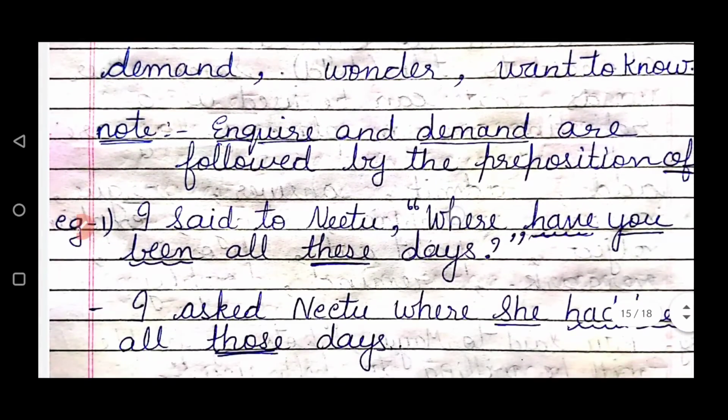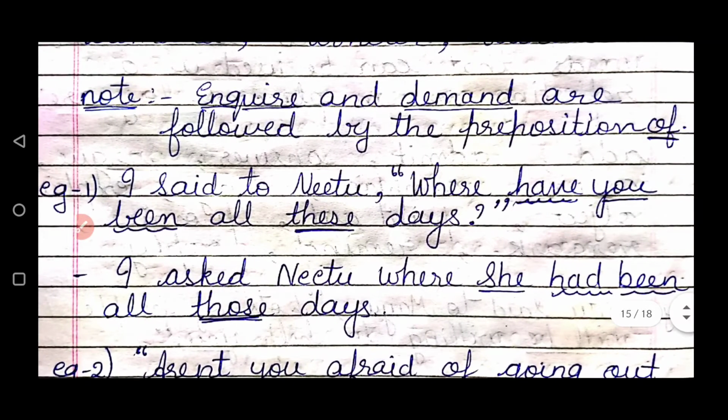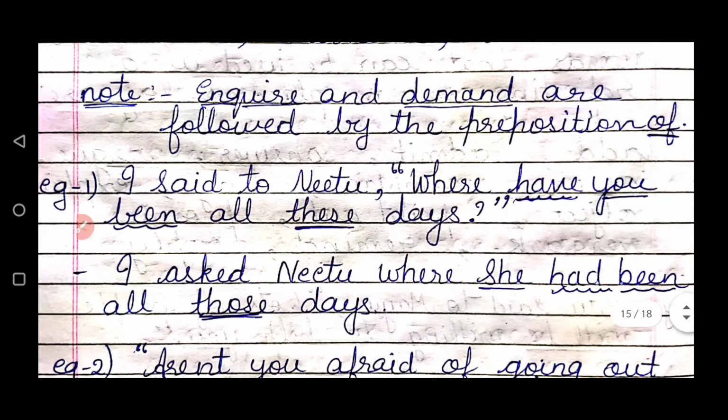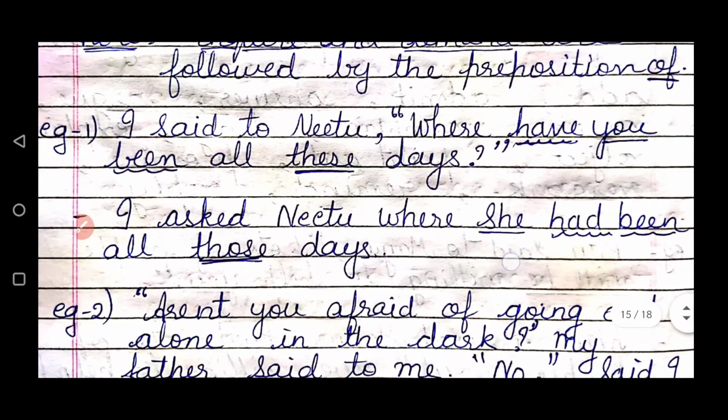So these are the things which we can use if we are reporting questions, right? Note, this point is to be noted, that if you are using reporting verbs such as enquire and demand, they will have to be followed by the preposition of, right? He inquired of, he demanded of. So of is going to be there. Of is going to follow these two reporting verbs.